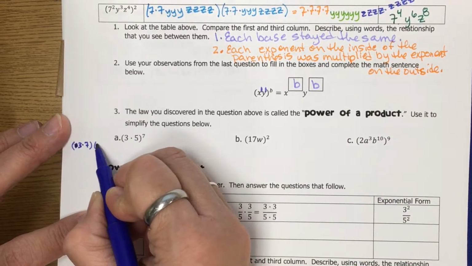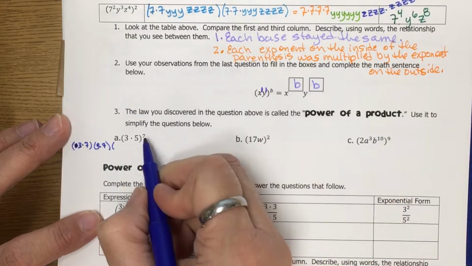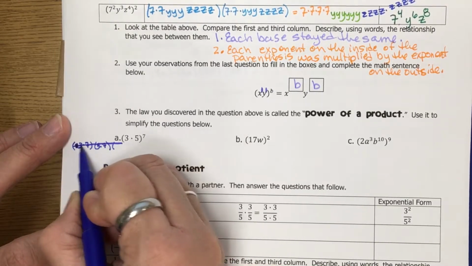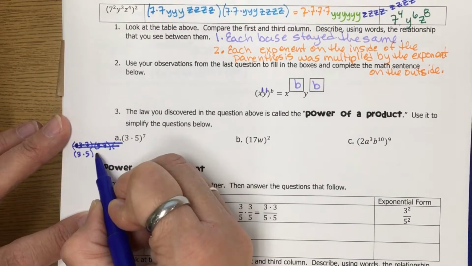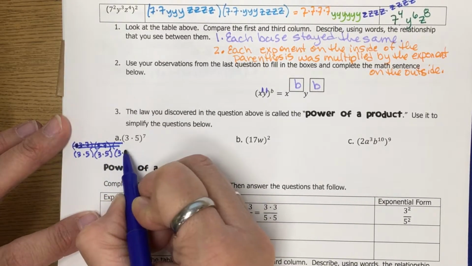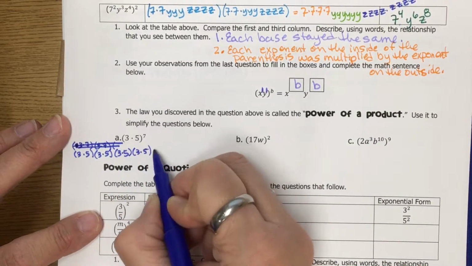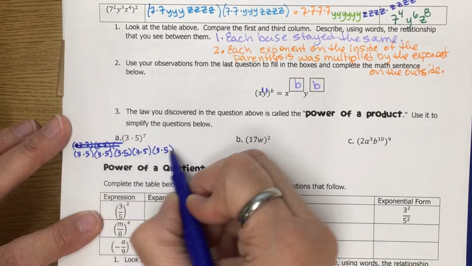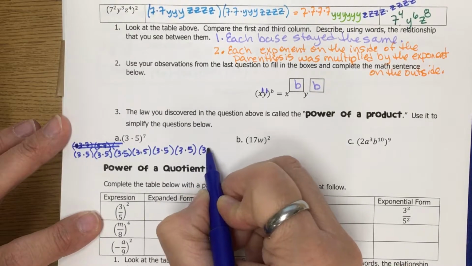Please ignore what I've written and let's try that again. It's 3 times 5 written 7 times. 1, 2, 3, 4, 5, 6, and 7.